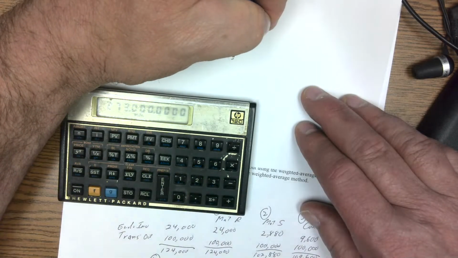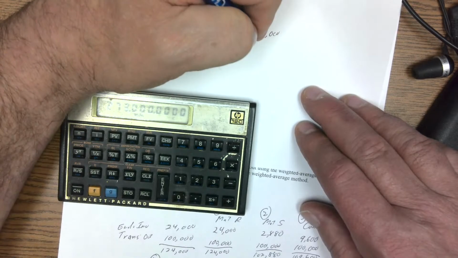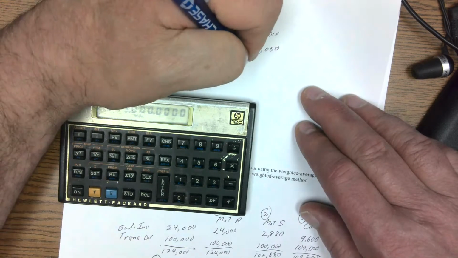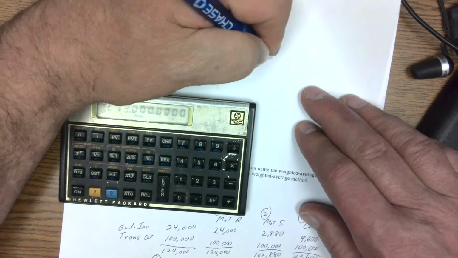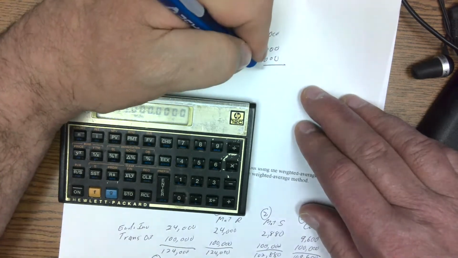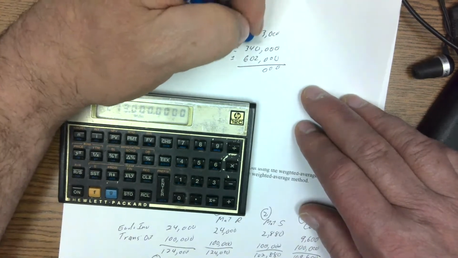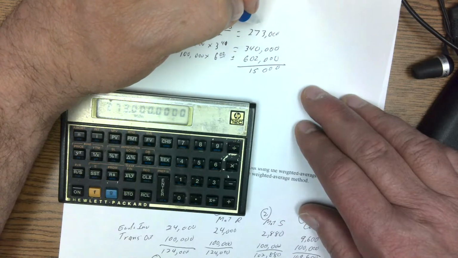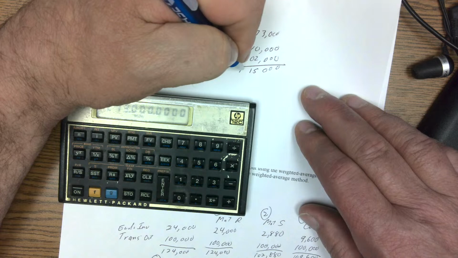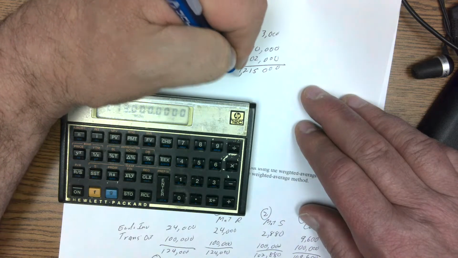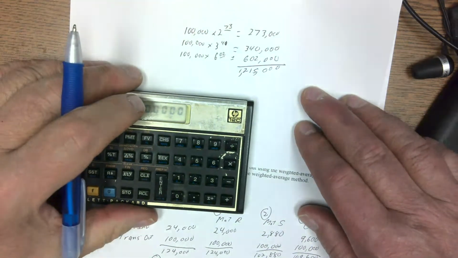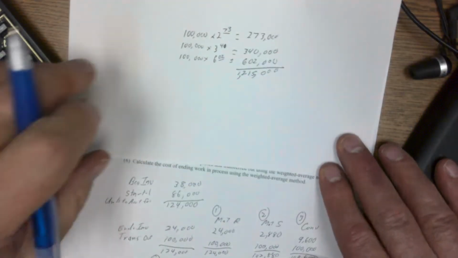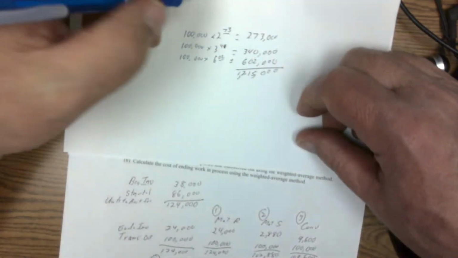So that's 273,000. That's going to be 341,000 and 602,000. Add those up. We get 1,216,000 is the cost of goods transferred out. Ending inventory.